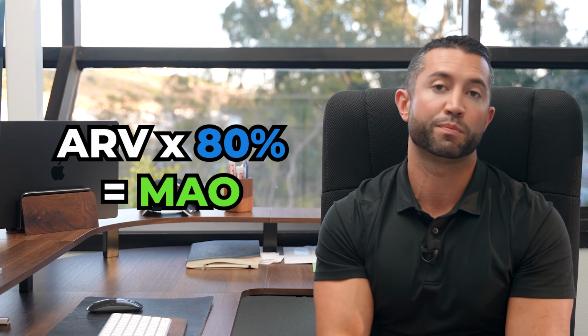Now, this formula is a quick rule of thumb, and if you want to be more competitive, you might want to consider using 80% of the ARV instead of 70%. And what this will allow you to do is offer at a higher price, giving you an edge over the other investors and the competition while still leaving room for good profit margin.